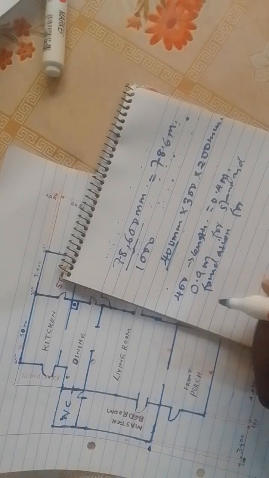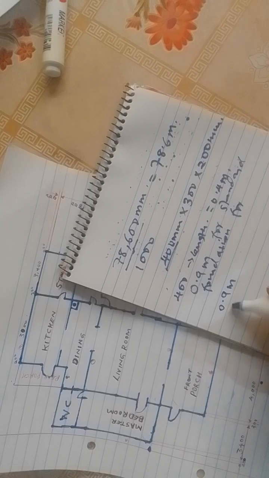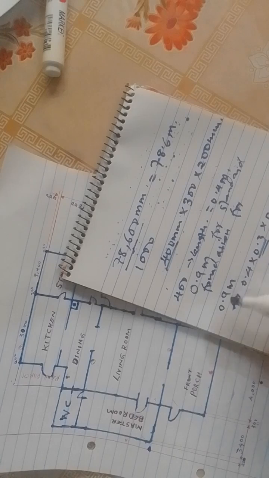So 0.9 meters, and our stone is 400, which is 0.4 by 0.3 by 0.2. So 0.3 is our height. This one is our length and this one is our height.